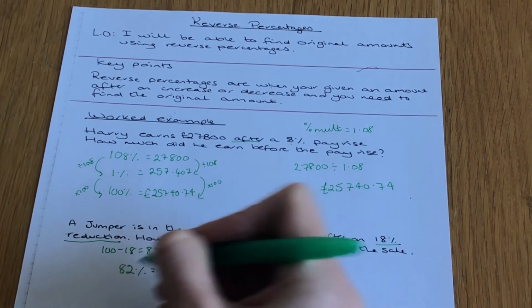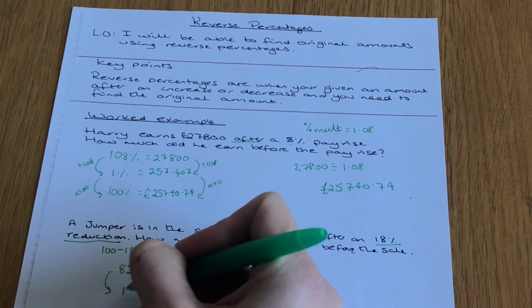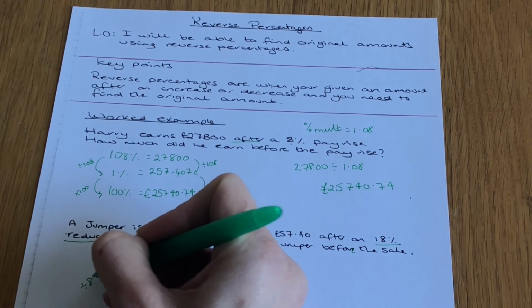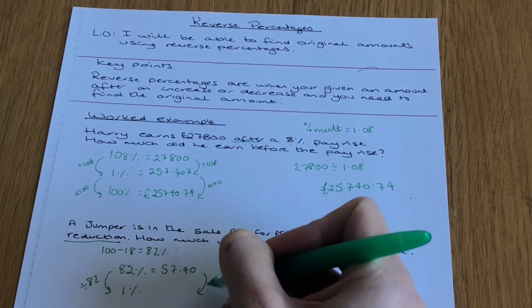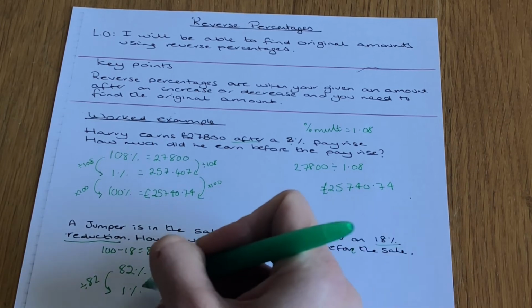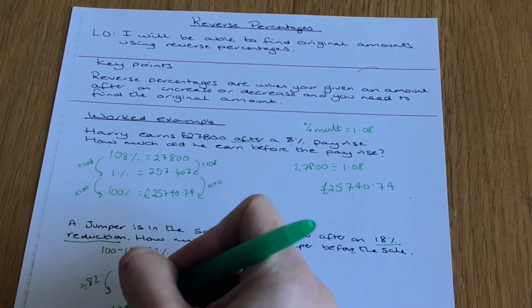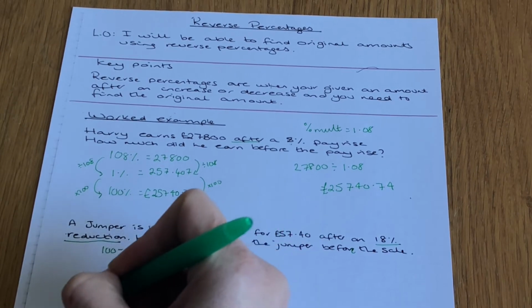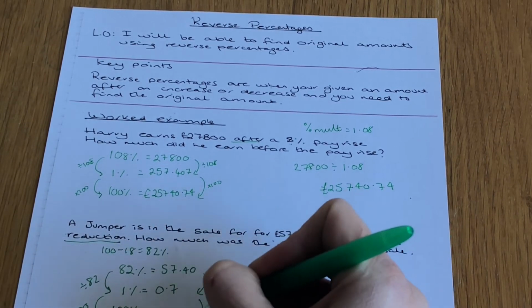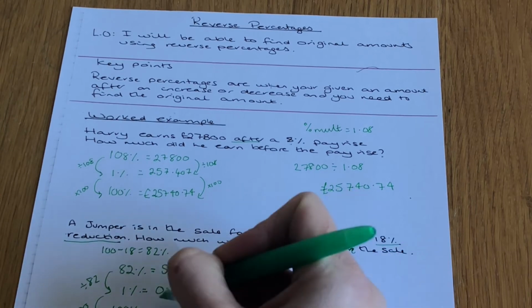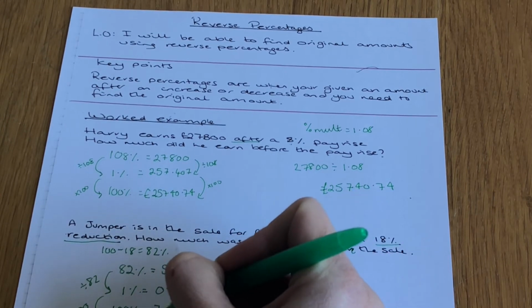£57.40. So I'm going to take it down to 1% by dividing by 82. Do that to both sides. And then I'm going to take it back up to 100% by timesing by 100. Which gives me £70.